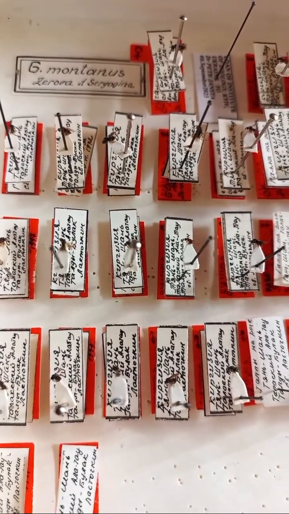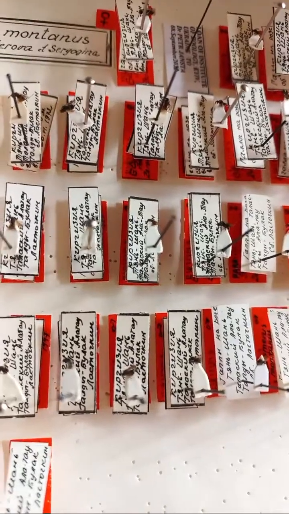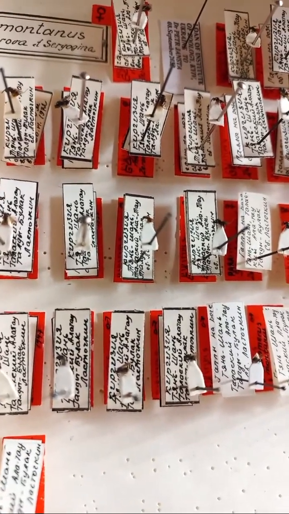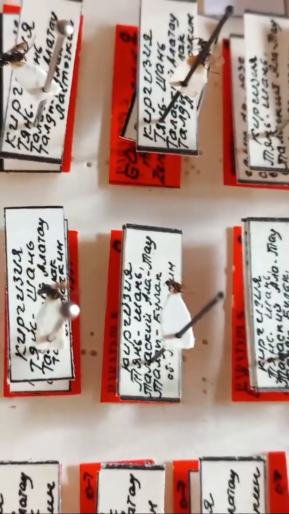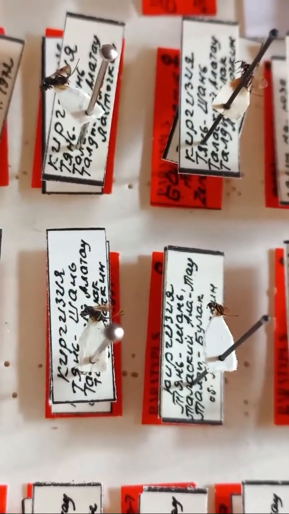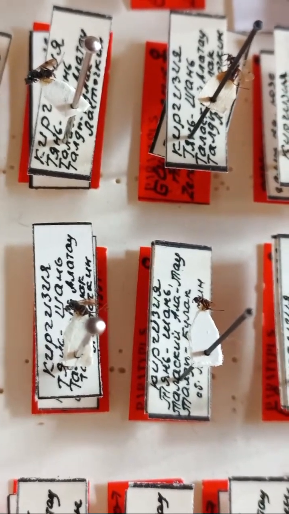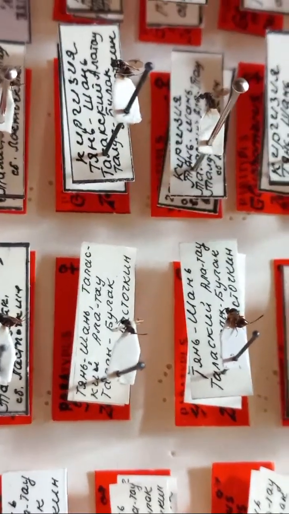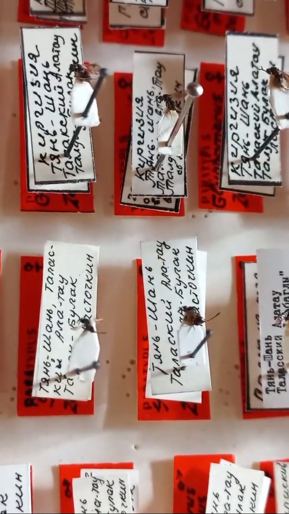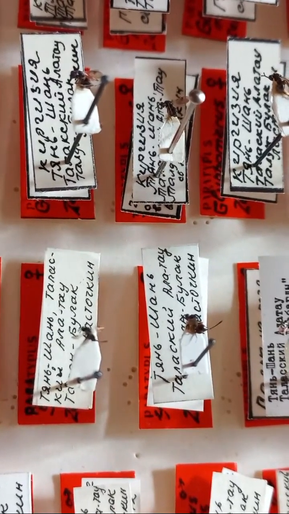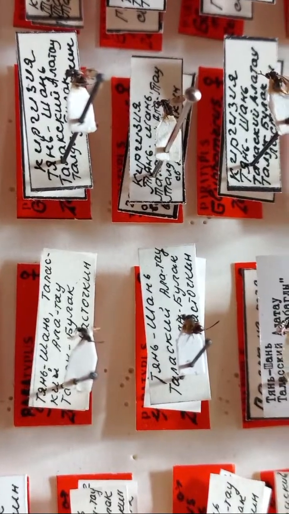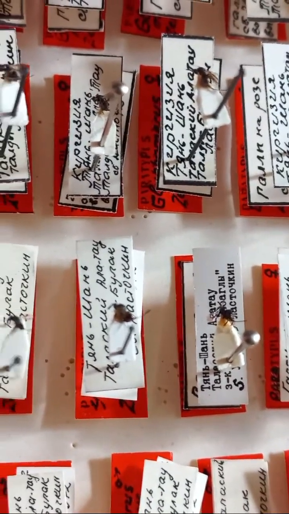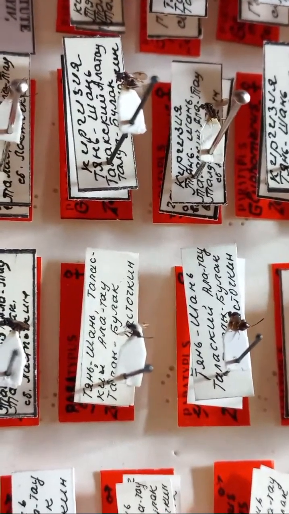And the material is deposited in the collection, and you can observe the material is very small because these are tiny chalcid wasps. You can observe clearly the label is big, but the insects are small. Many chalcid wasps are not very big, approximately 5 millimeters. In the family Torymidae, we have a special chalcid body form and an elongated ovipositor. And this material was collected in Kyrgyzstan, in Kyrgyzia, in different places.